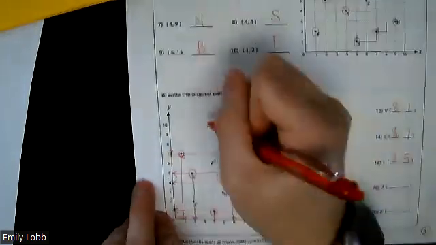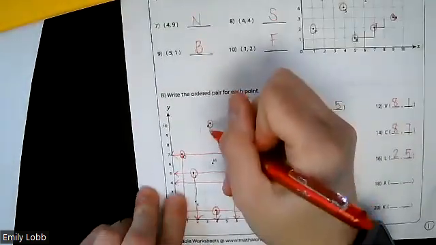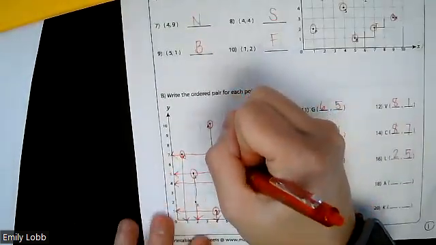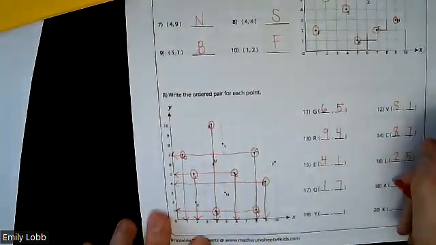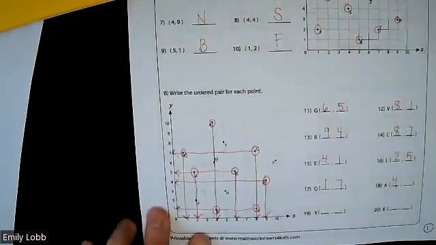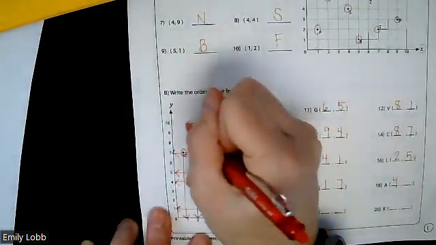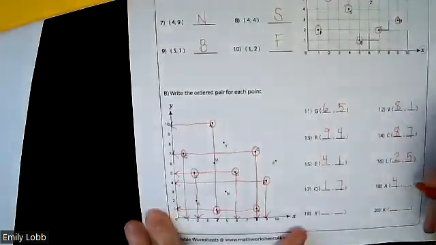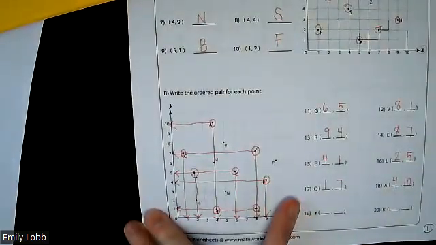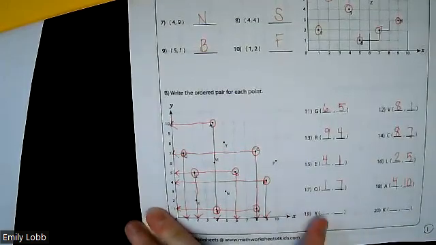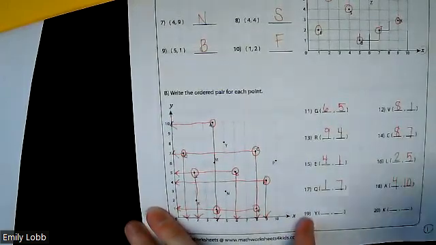A is way up here. This has the same x value as letter E. So that is 4. And the y value is way up at the top, 10. Letter Y is right here.